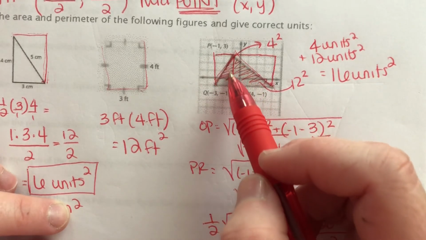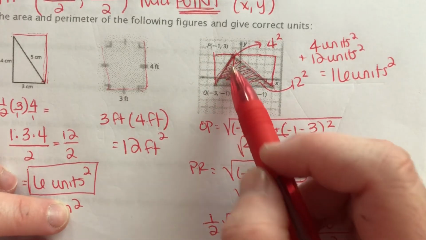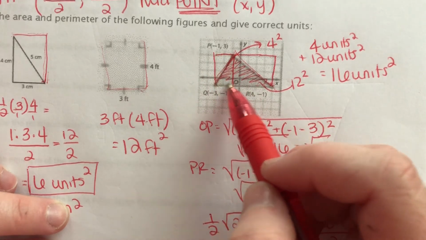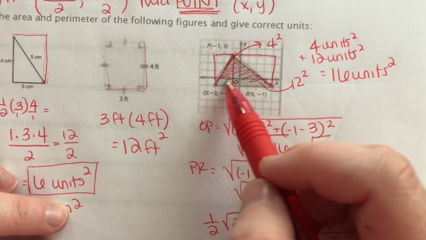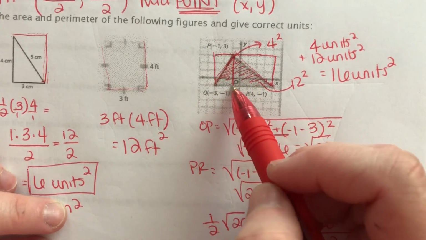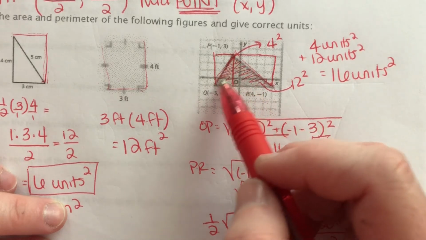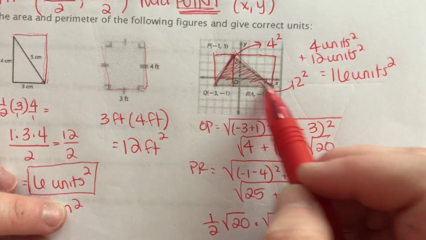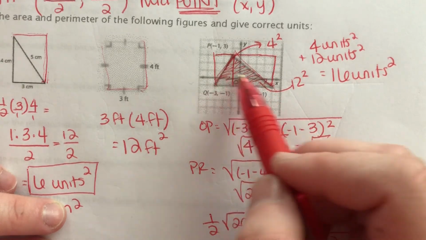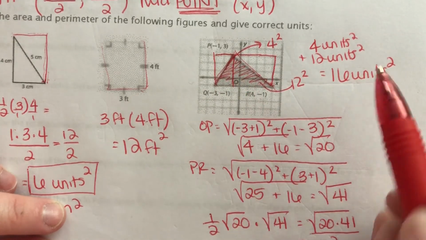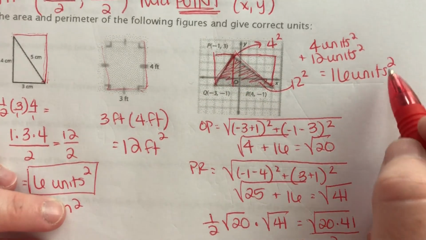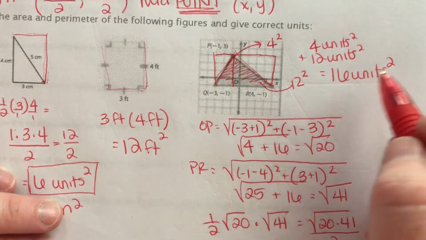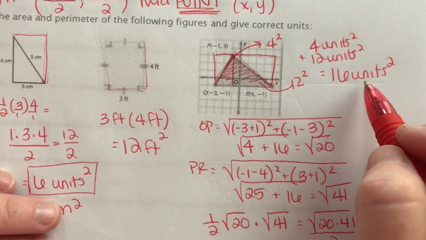So yeah, I created these rectangles, and then I know half the area of a rectangle is the triangle here. So if I find the area of this rectangle, half of it's the area of this triangle. Find the area of this rectangle, half of it's the area of this triangle, and then just add the two areas together, and I got 16 units squared. And don't forget to say it's units squared. It's not 16 squared. It's 16 square units.